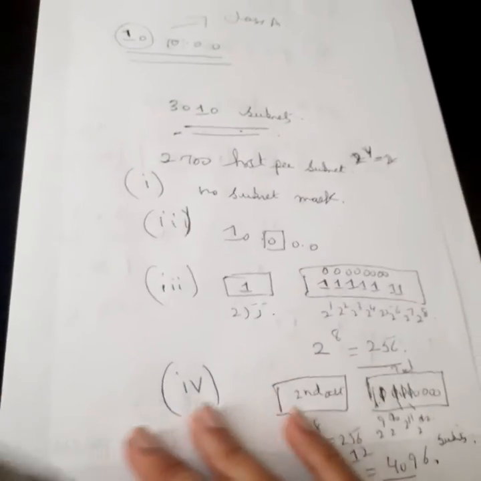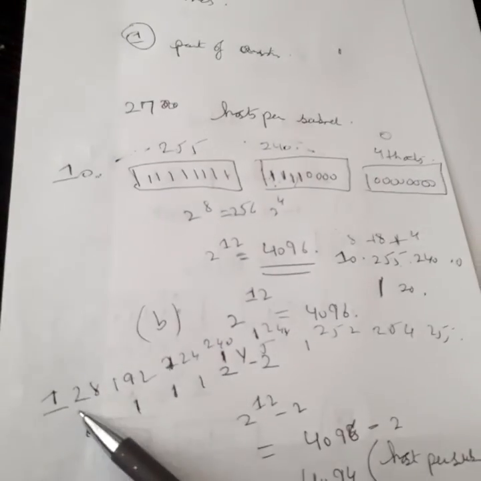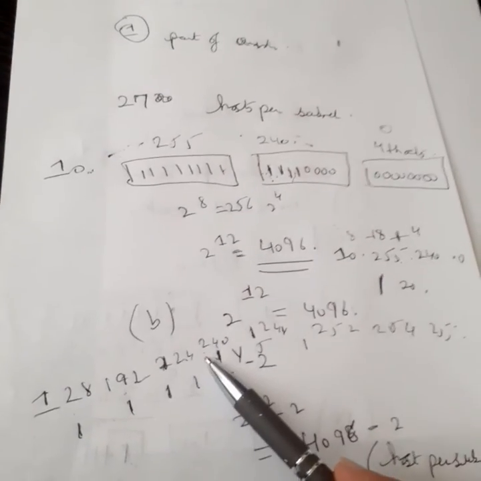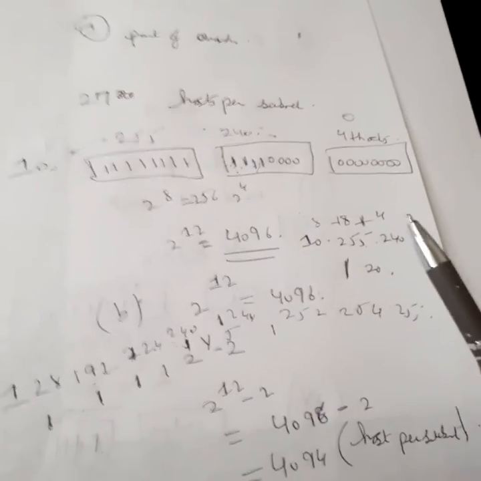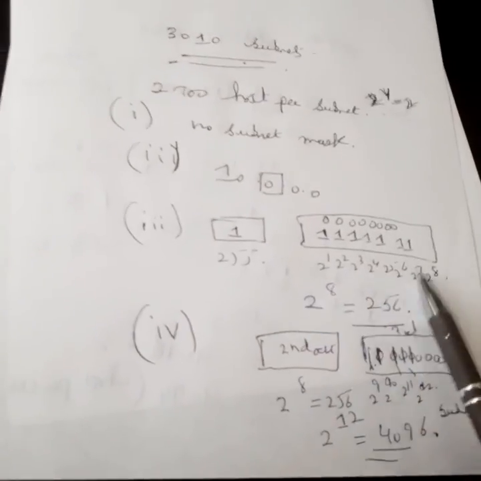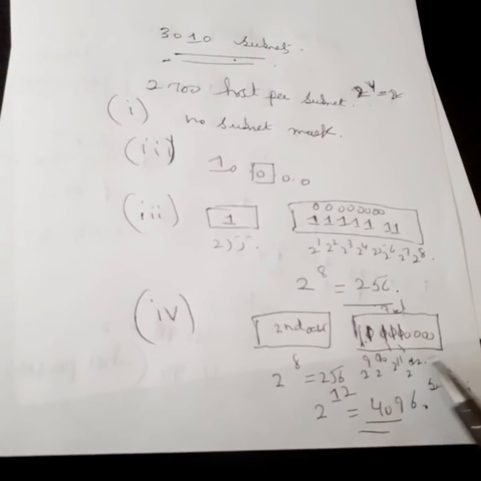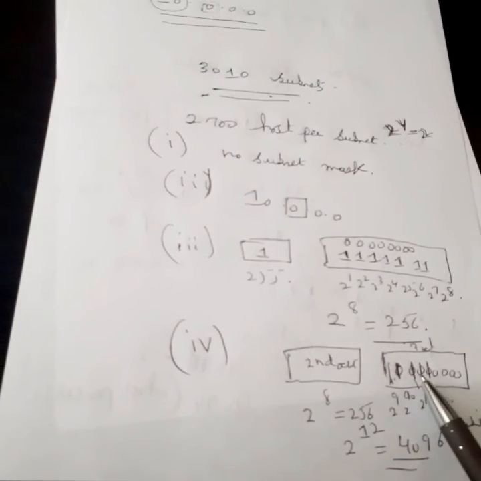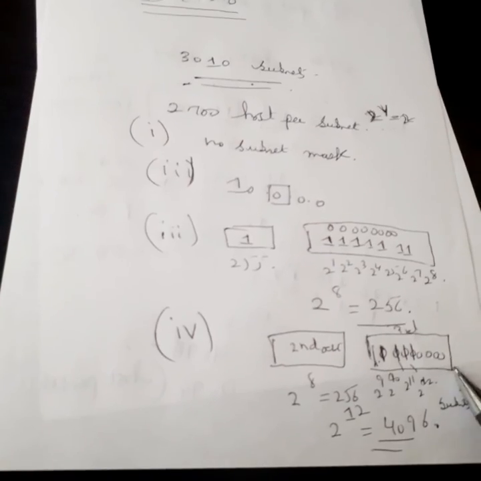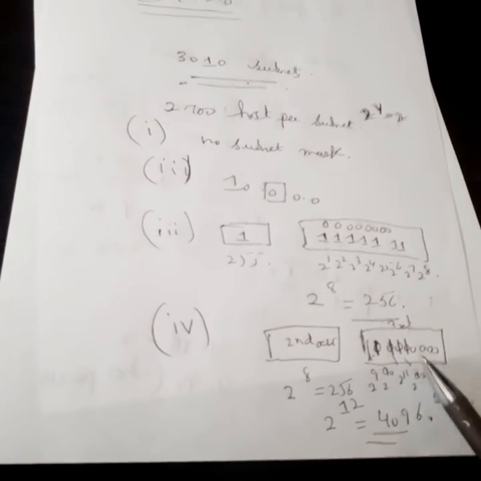Remember your tables, especially this table that I said, 128, 192, 224. That's very important. And powers of 2 is extremely important, that you know powers of 2 at least till 2 power 12, especially when you are doing class B or class C subnetting. With class A, you need to do more, like 2 power 15. You need to know till here.